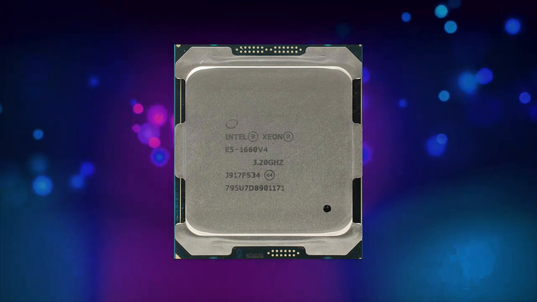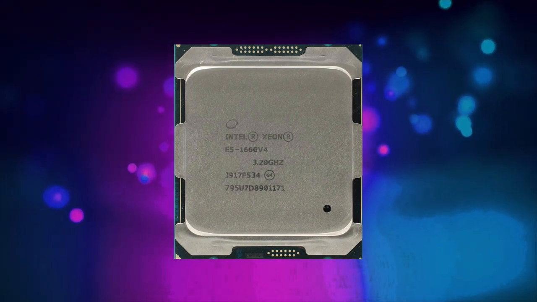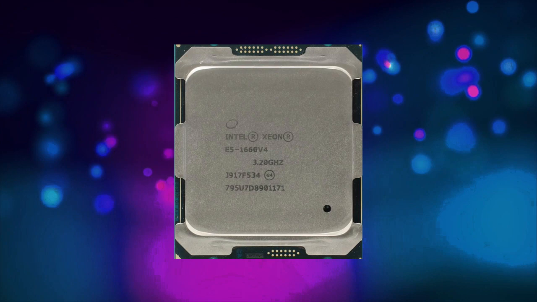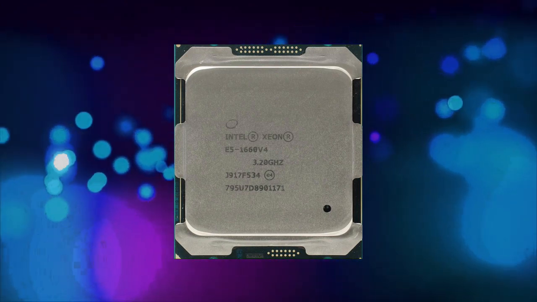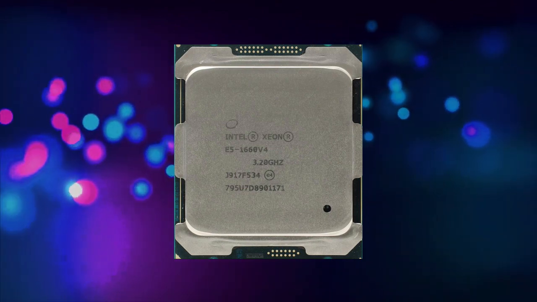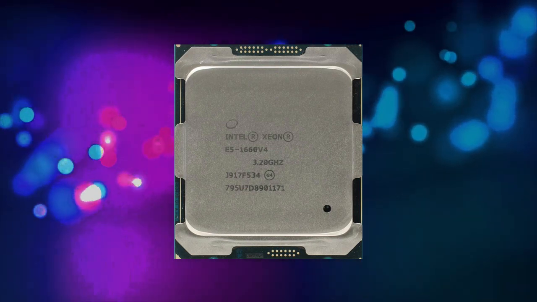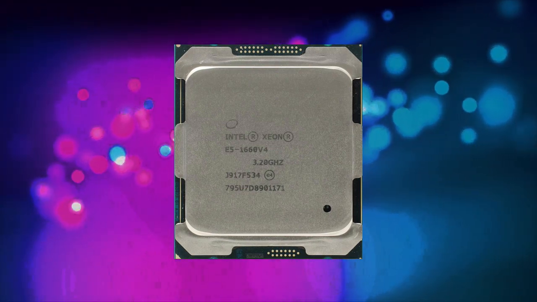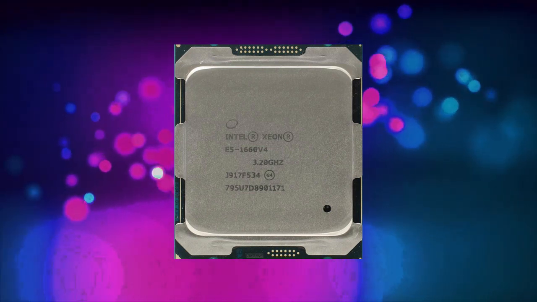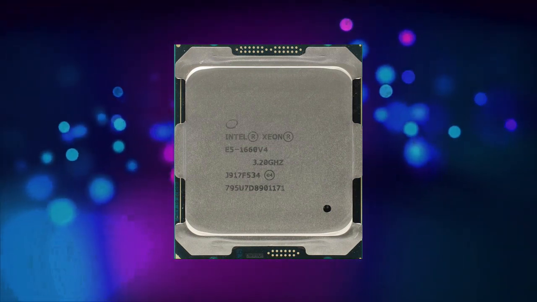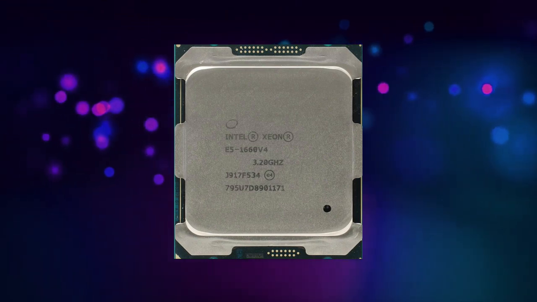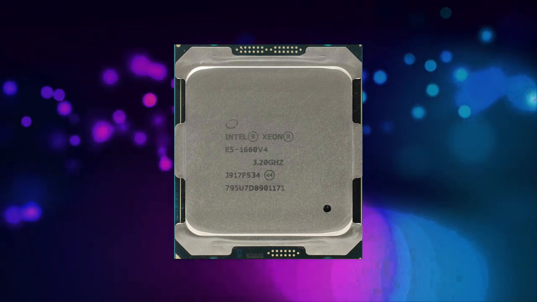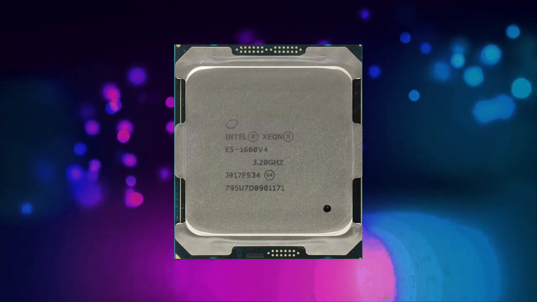Overall, the Intel Xeon E5-1660 v3 is a powerful processor that is ideal for use in high-performance computing environments such as scientific simulations, data analysis, and virtualization. Its high clock speed, support for multi-threading, large memory capacity, and support for AVX and AVX2 instruction sets make it a versatile and capable processor that can handle even the most demanding workloads.